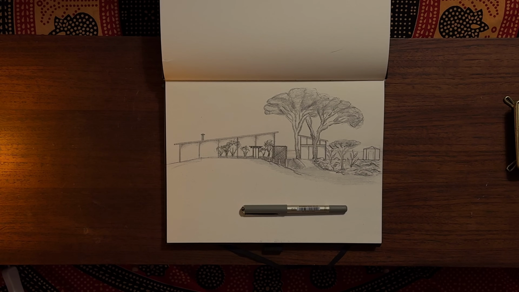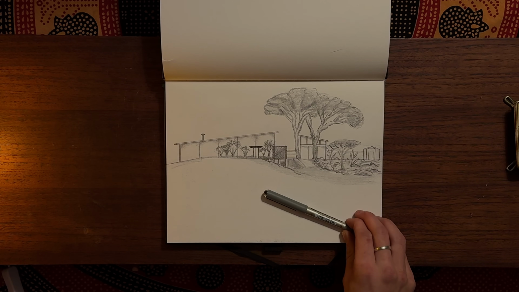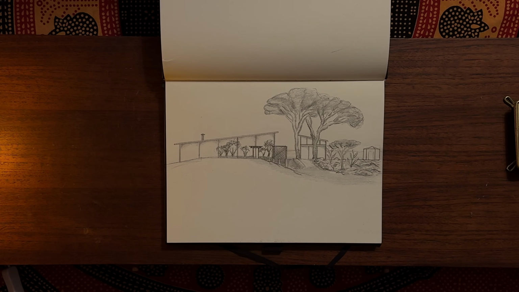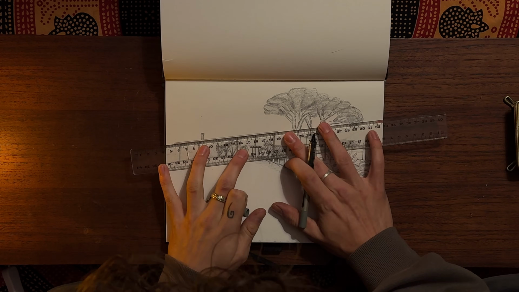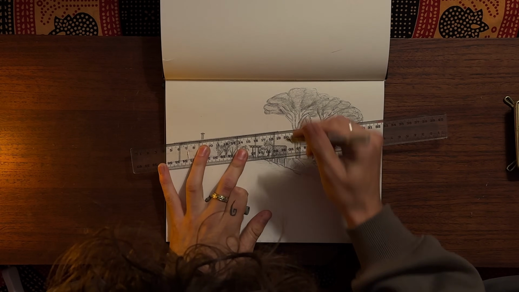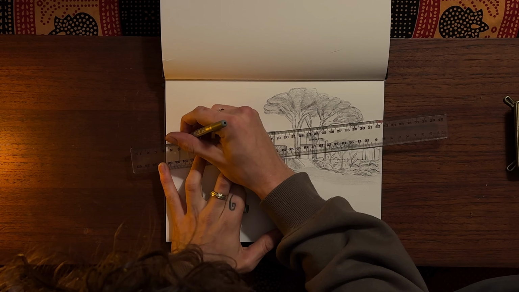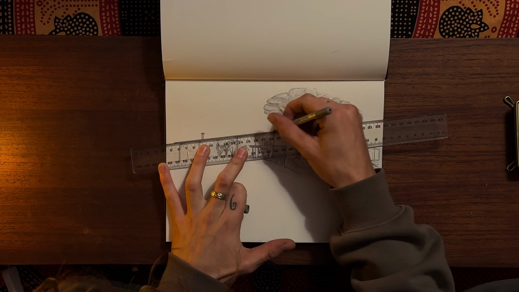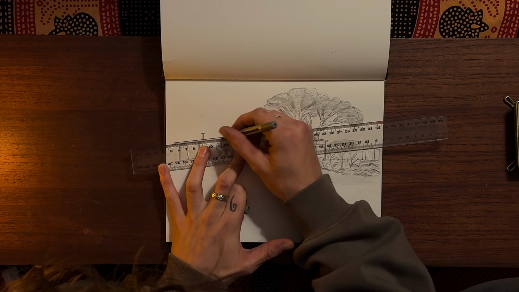Just check that everything was focused. For the pen work, doesn't need to be crazy. We're just going to go over the main lines, the main sections that we want highlighted.